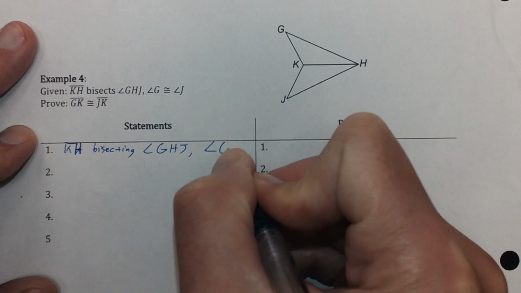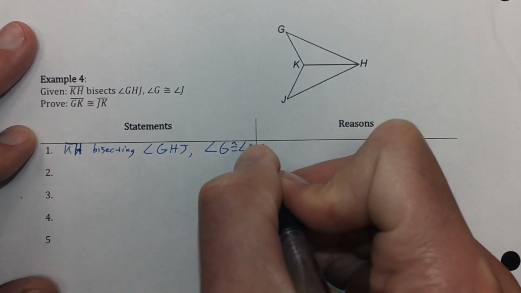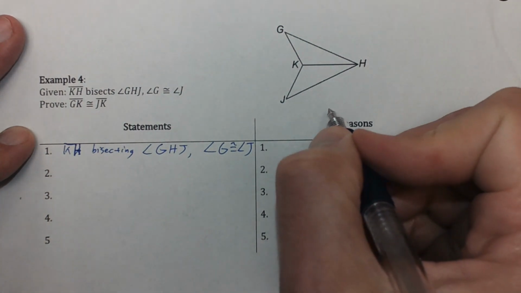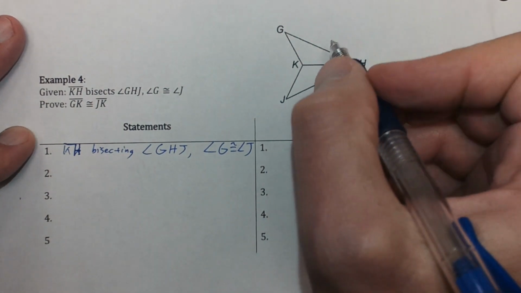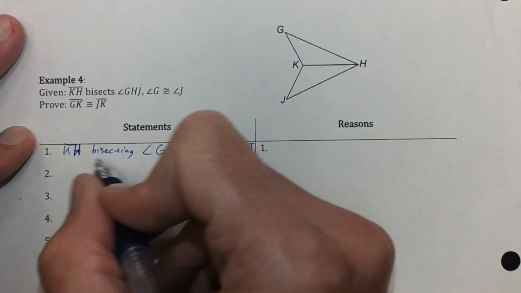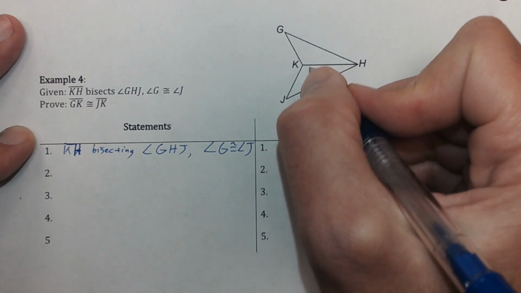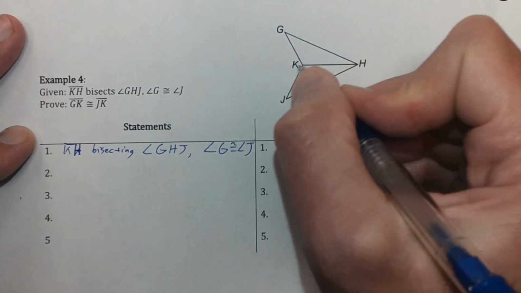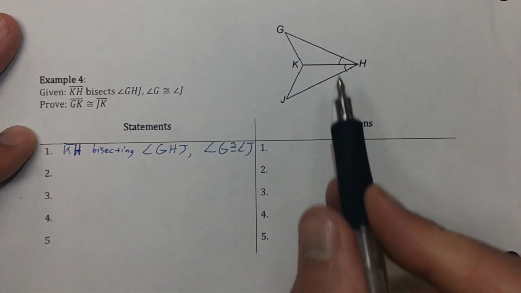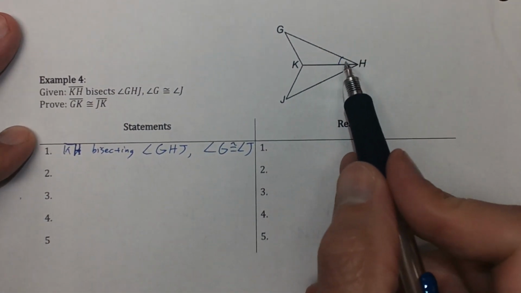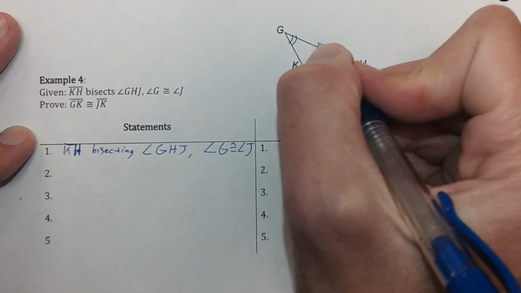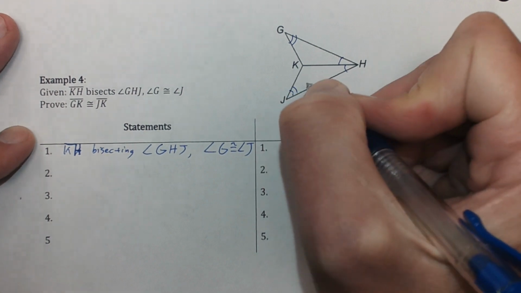And then you have angle G is congruent to angle J. So angle G and angle J, let's go with the bisecting one, go in order. GHJ is being bisected by KH. So if there's bisecting, that means GHJ is being split into two congruent angles. The other thing I was told is angle G is congruent to angle J.